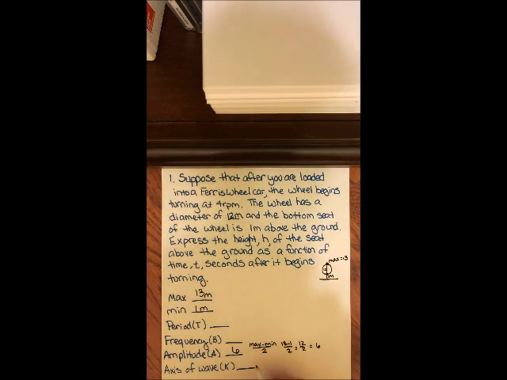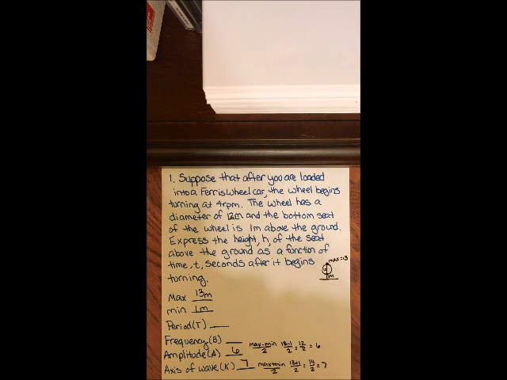To get the axis of wave, the formula says you take the max plus the min and divide it by 2. So 13 plus 1 divided by 2 is 14 over 2, which is 7. So my axis of wave is 7. In order to finish graphing, I need to get the period and the frequency.